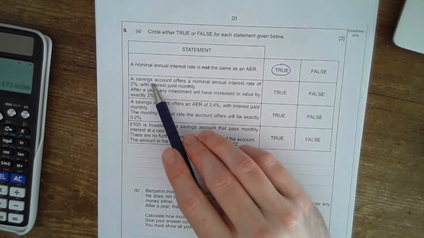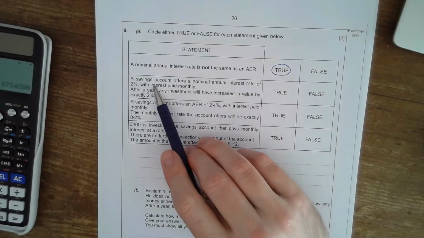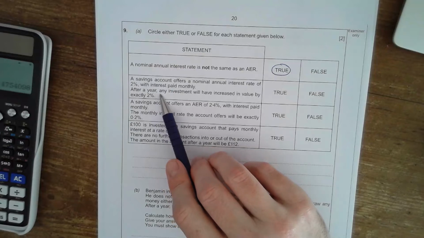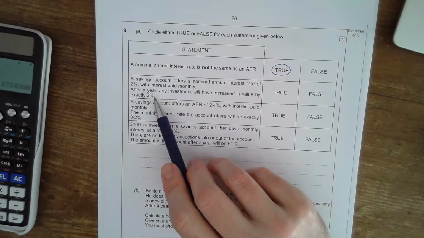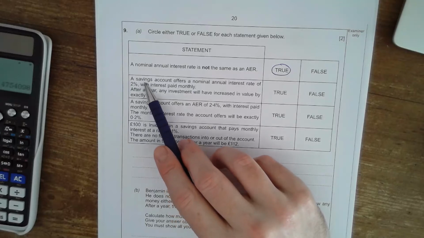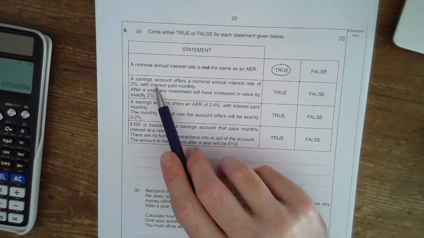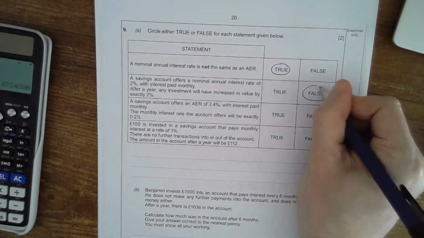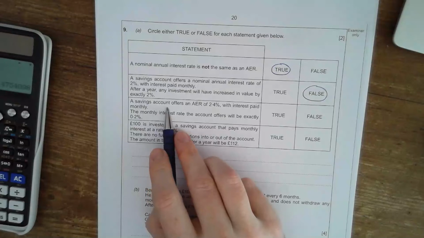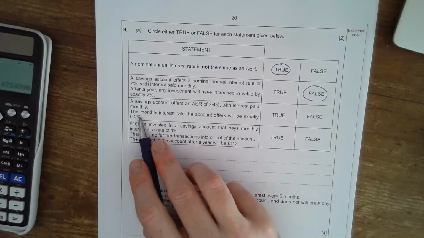The next one says, a savings account offers a nominal annual interest rate of 2% paid monthly. After a year, any investment will have increased by a value of exactly 2%. Well, the whole idea of AER is that you get interest on your interest. So after a year, if that's paid monthly, it's going to be slightly more than it says. So that's false.